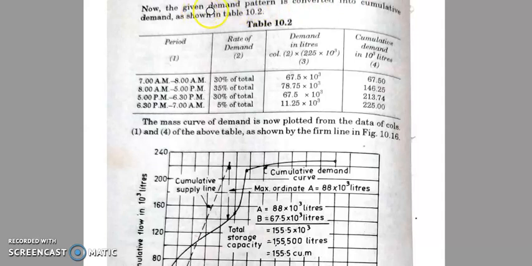Now this given demand pattern is converted into cumulative demand by tabulating it like this, because for different hours you have got different rates of demand. So the first two columns, whatever is given in the problem, these timings are written as it is, and the percentage of the amount of water used is as given in the problem. Now 225 into 10 raised to 3 liters, out of that 30% is used in the morning 7 a.m.